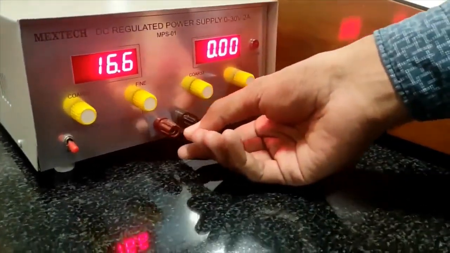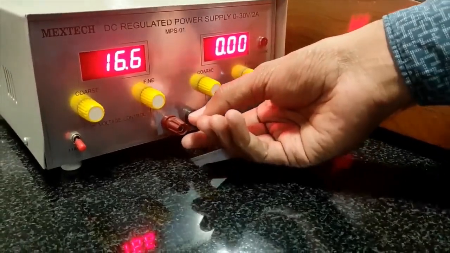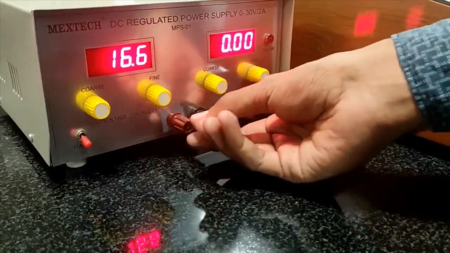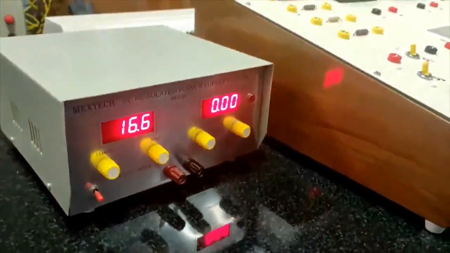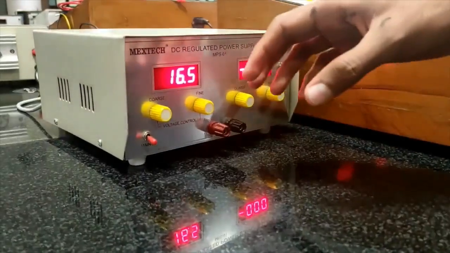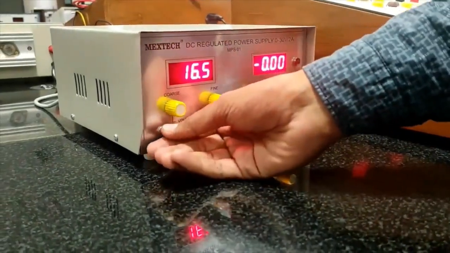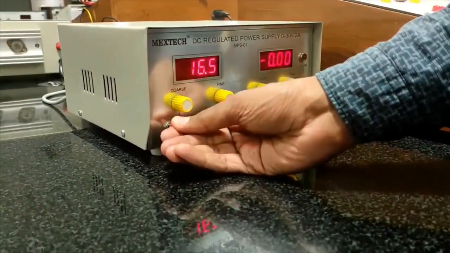Now these are the two terminals that we will later connect to the circuit. This is positive and this is negative. We will see how to connect them with the circuit, the main network board. You have to take care of that. After each experiment, you have to switch off this button. Always remember.